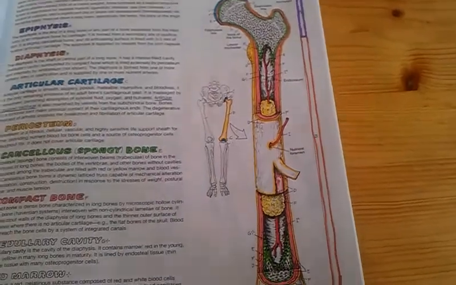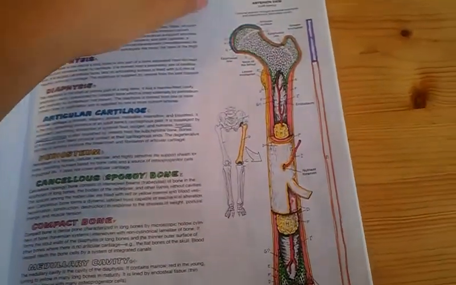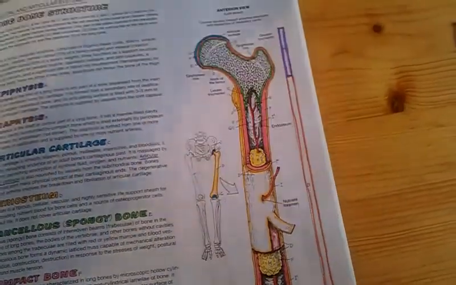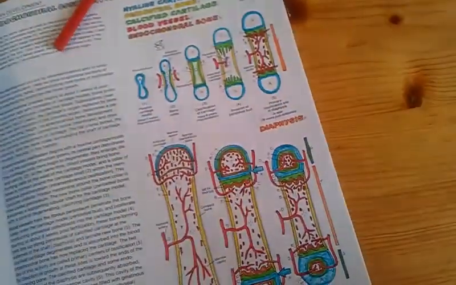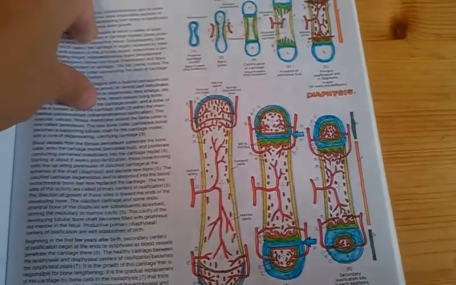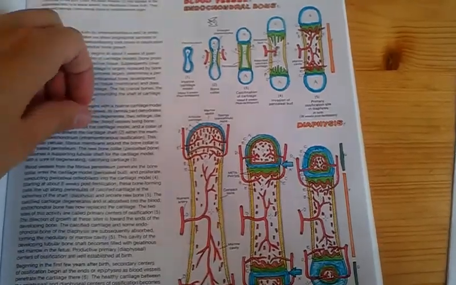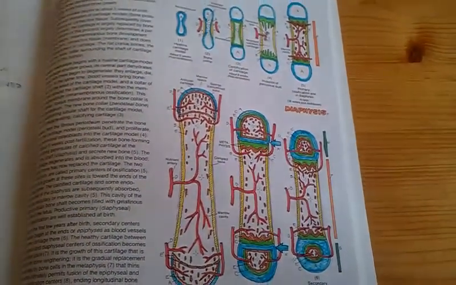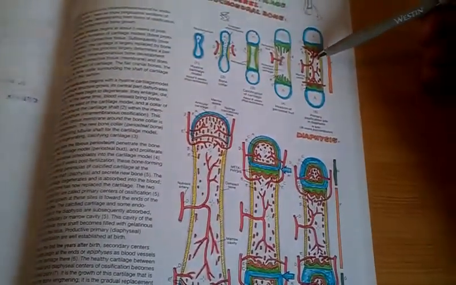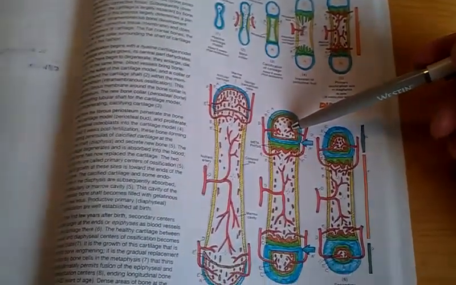And then you have the process of development of bony tissue, which is called ossification. You have a center of ossification, where the ossification begins, and you have a primary and a secondary ossification center.